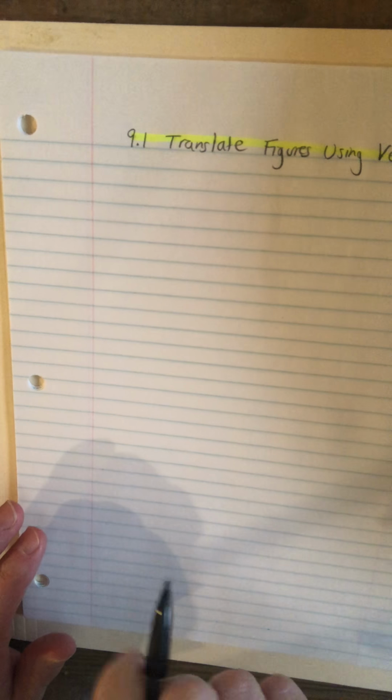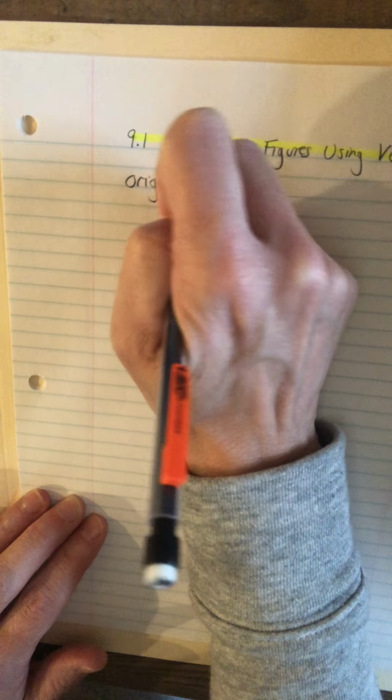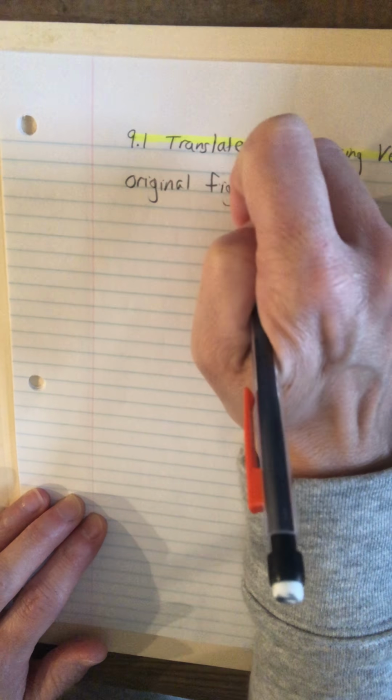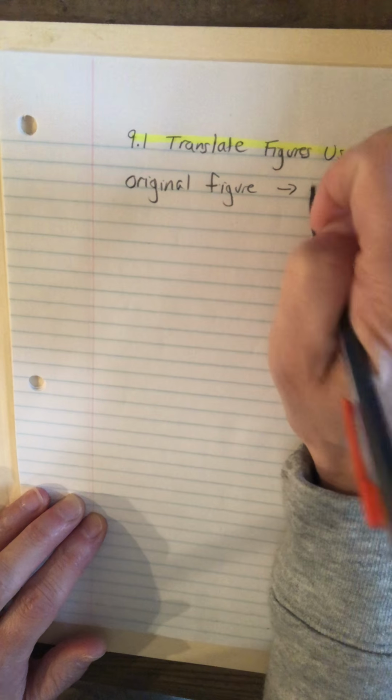The first thing I want to talk about is when a transformation moves or changes a figure from one place to another, the new figure is called the image, and the original figure is called the pre-image. So let's just remember that our original figure is our pre-image.